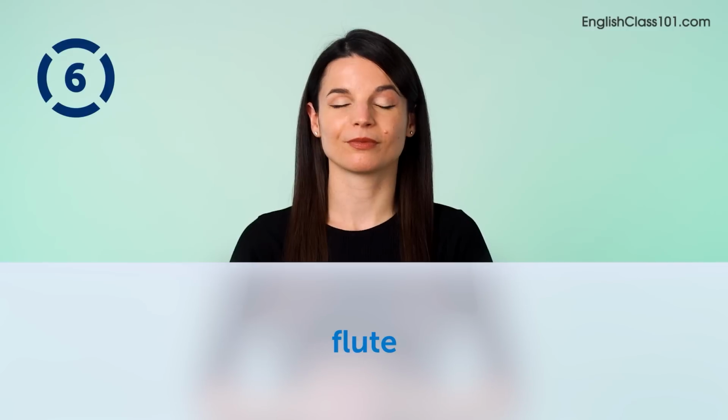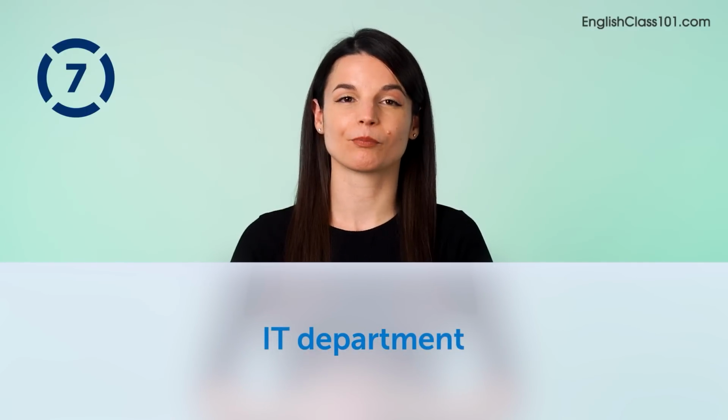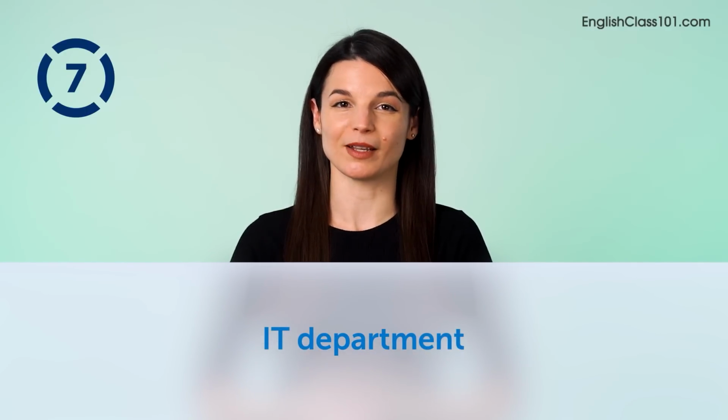Now, let's see if you remember how to describe the department or the section of a company or a school that helps people with their technical problems, like computers. IT department.